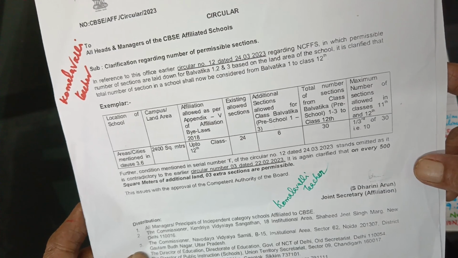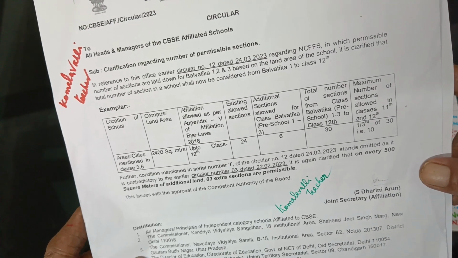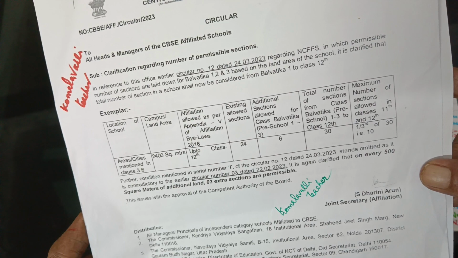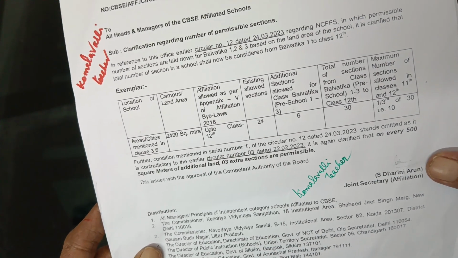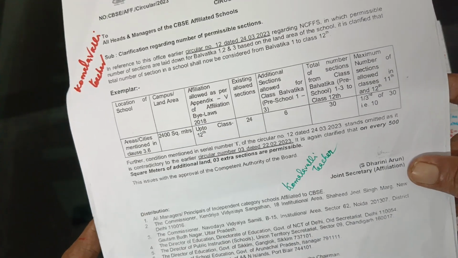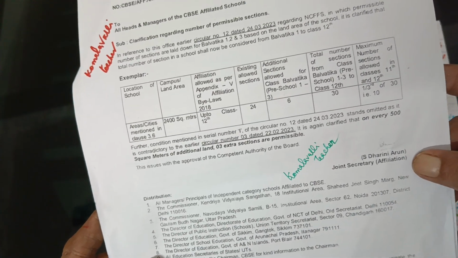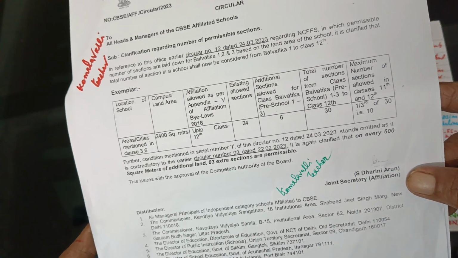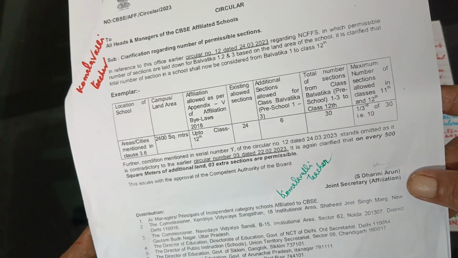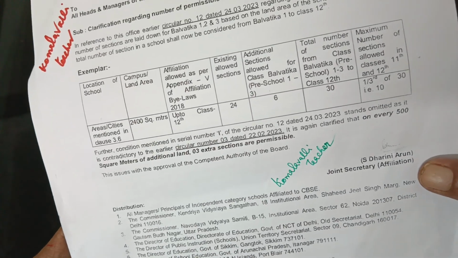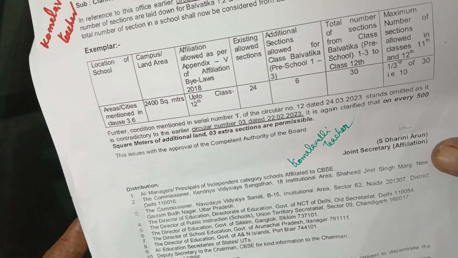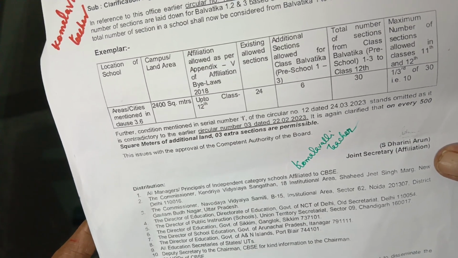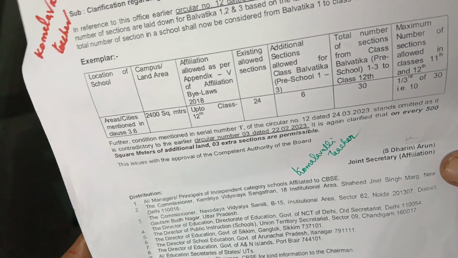It is clarified that the total number of sections in a school shall now be considered from Balavatika and Balavatika 1st to 12th standard. So some changes are there. And here one exemplar has been given according to clause 3.6 of the affiliation bylaws.